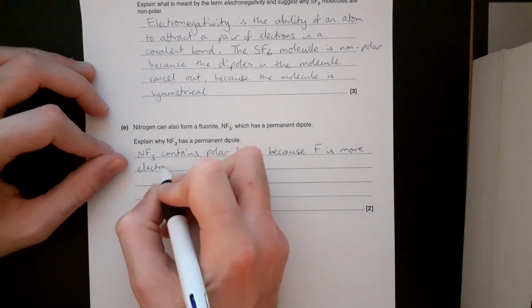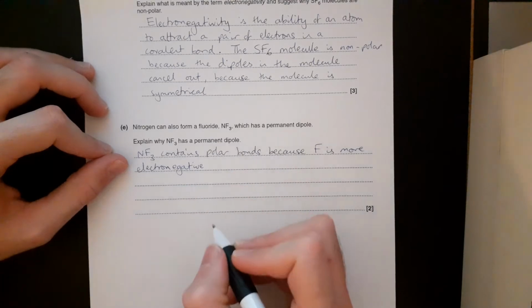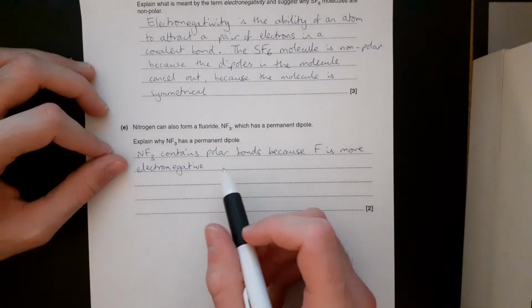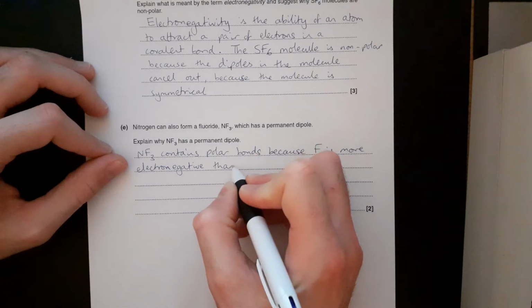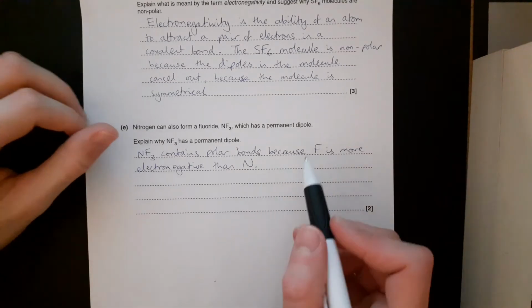It's always good to say which way round it is. Rather than just saying there is a difference in electronegativity, you can show off a bit of extra knowledge by showing that you know which way it's going to be. Nitrogen itself is quite electronegative, but it's not as electronegative as fluorine, obviously.